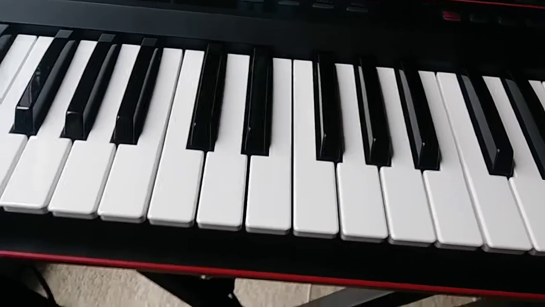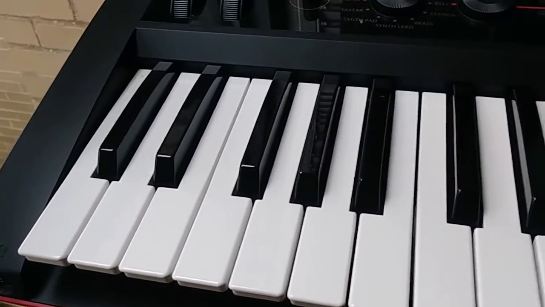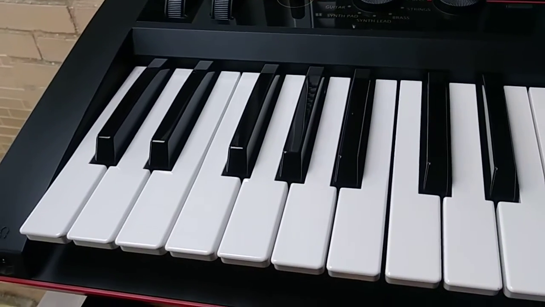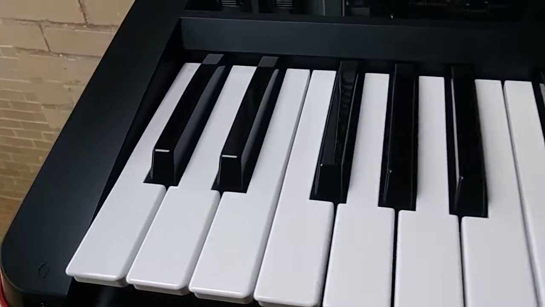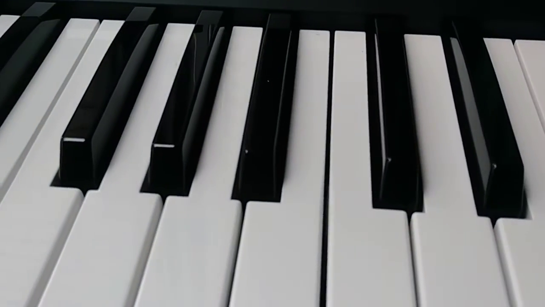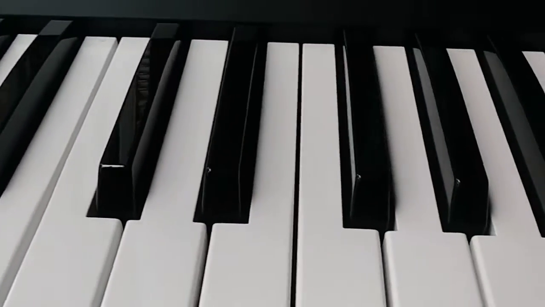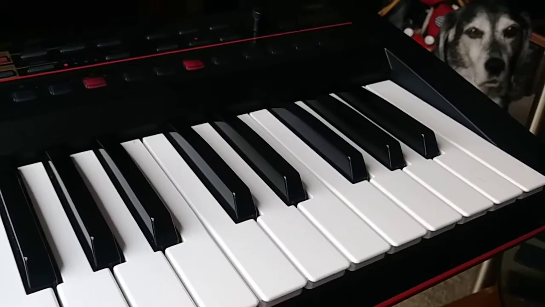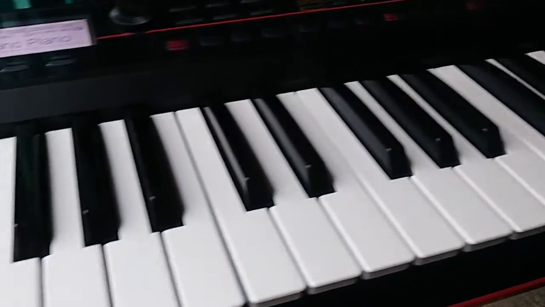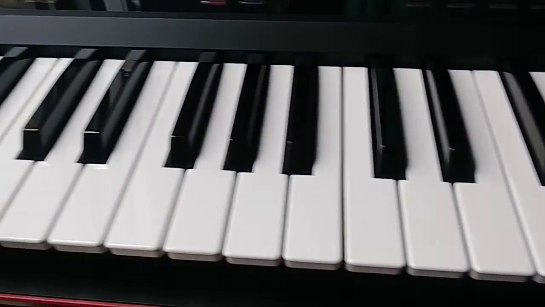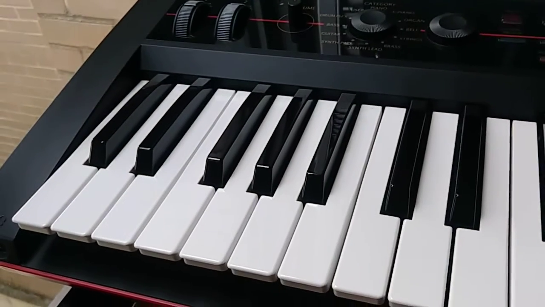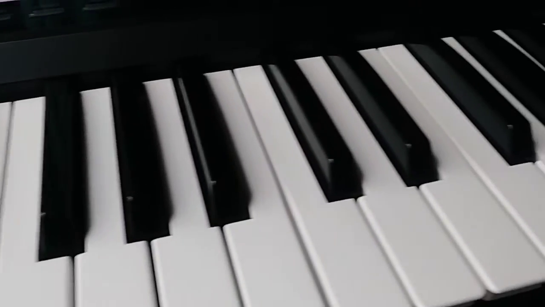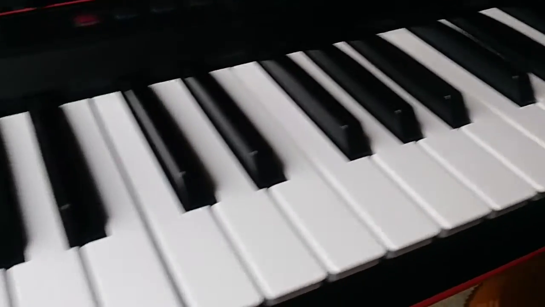Now, if you look carefully at this keyboard, I'm on the end of the keyboard there, see? It's the same pattern over and over again. You see the 2 black keys, and then the 3 black keys. Two black keys, 3. It's the same thing, and it's basically the same notes in repetition, which does make it easier. So if you keep that in mind, it won't be as complicated.